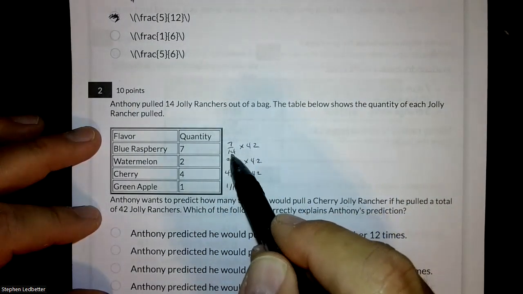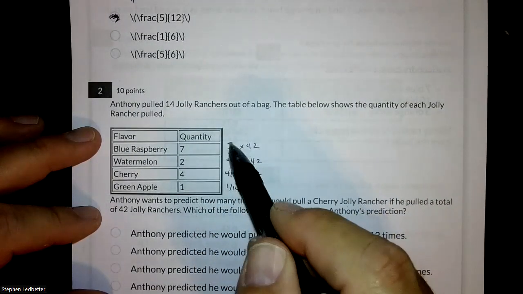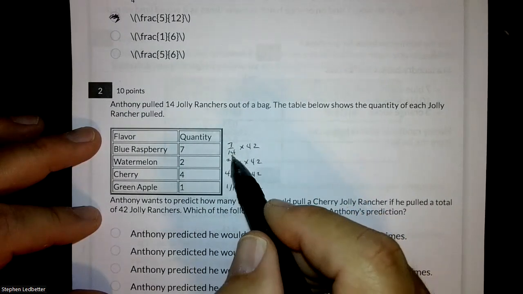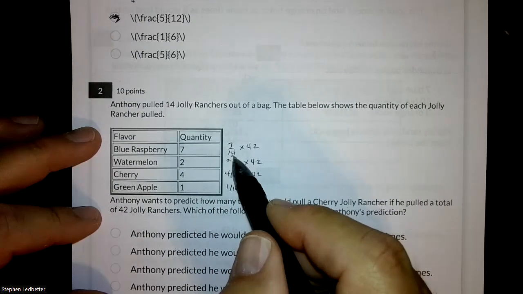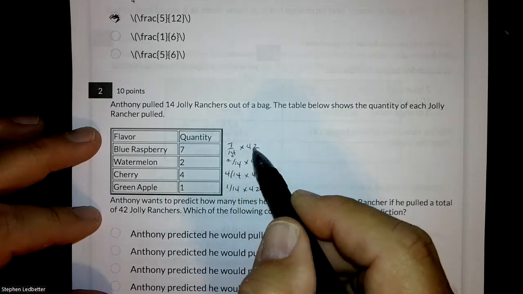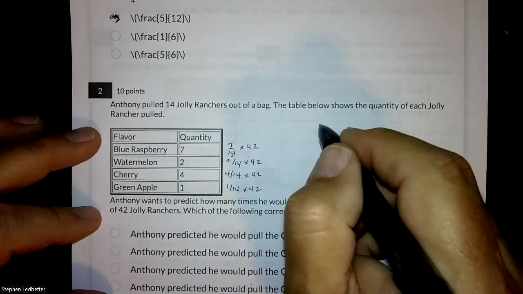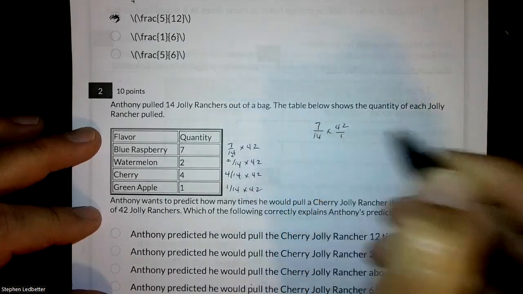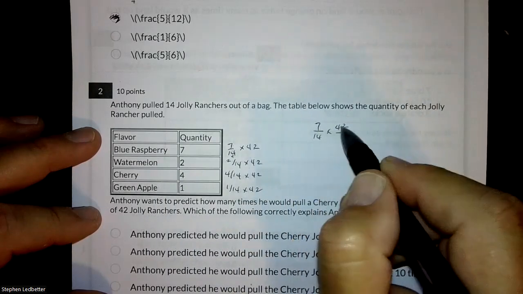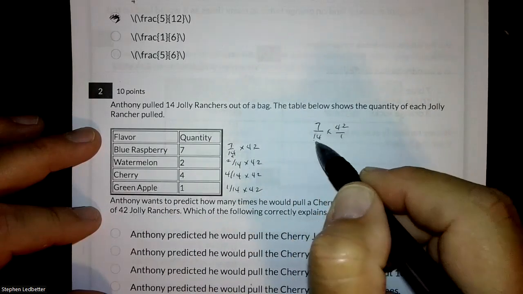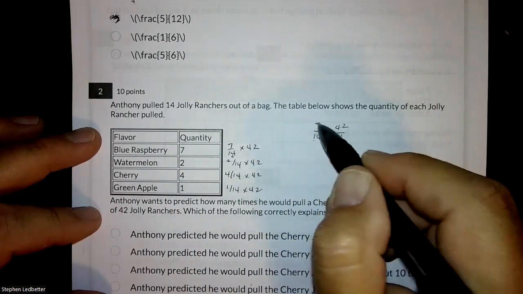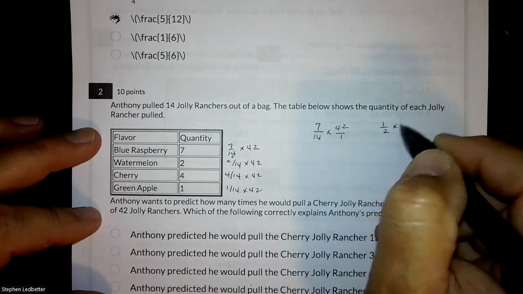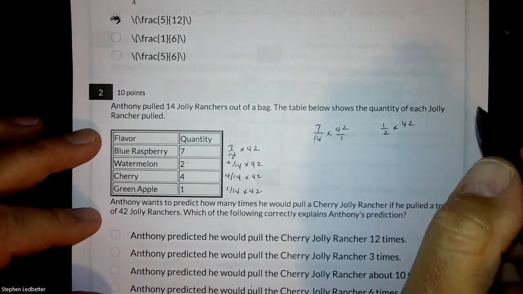Now, watch how I do this. I can take my calculator, or whatever. 7 over 14 is really 1/2. But you actually can take 14 and divide it into 42. So this is what it looks like: 7 over 14 times 42, that's like over 1. You can either multiply straight across and then divide by 14, or you can divide and then go here. Another thing is you can make this 1/2. So we could say 1/2 times 42.